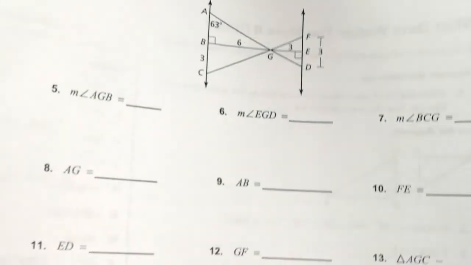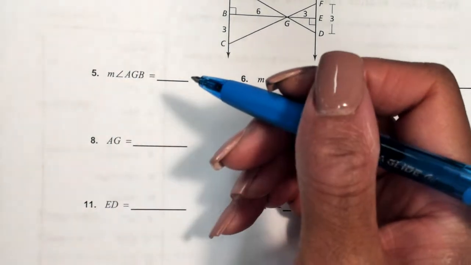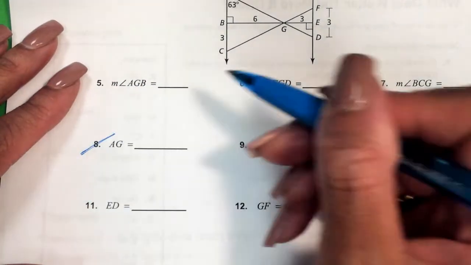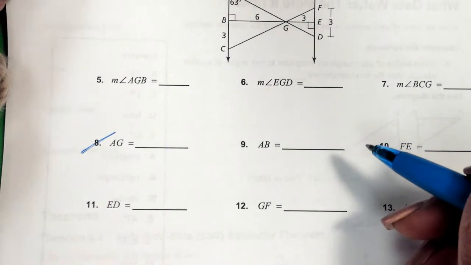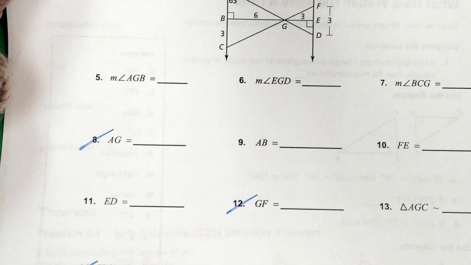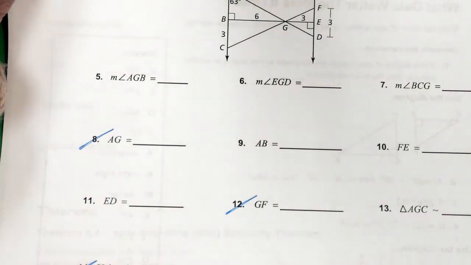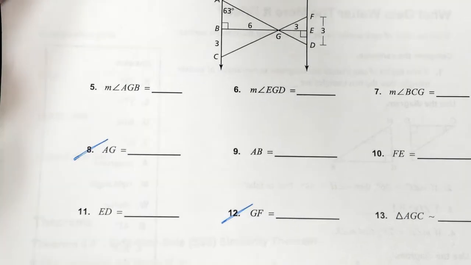Now on to the next page, there's quite a few things we're going to check out. We're going to take off number 8, and we're going to take off number 12, and then 14 and 15. You're more than welcome to figure these out on your own for extra credit. However, I'm only requiring the ones that I didn't cross off.